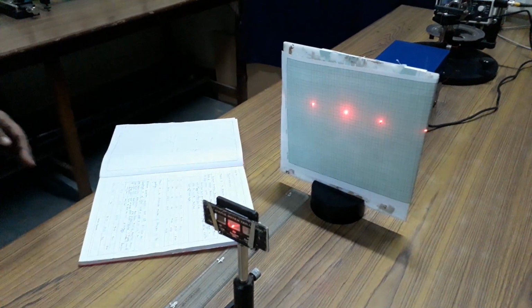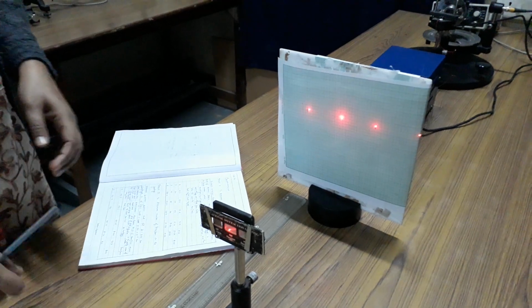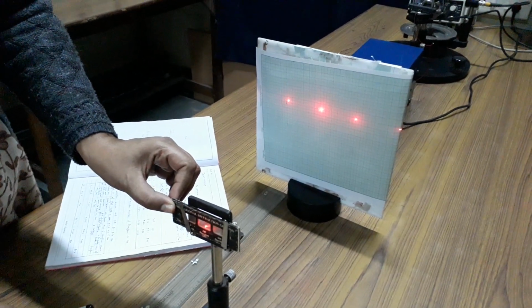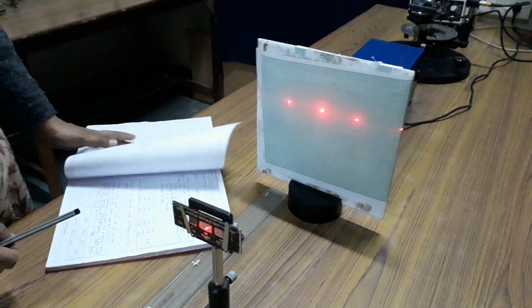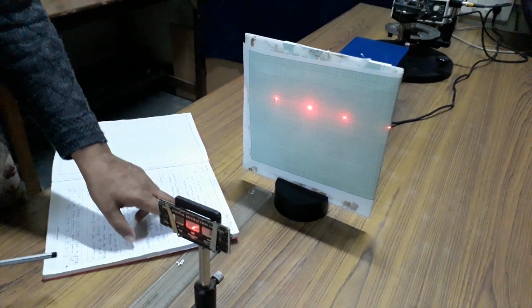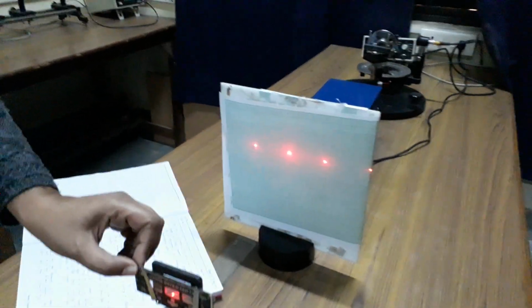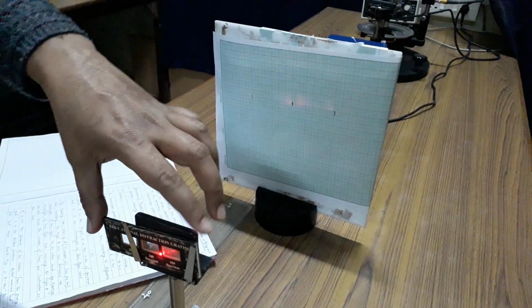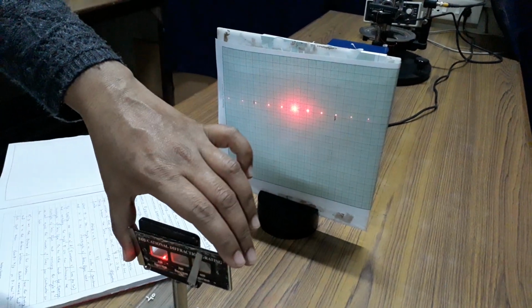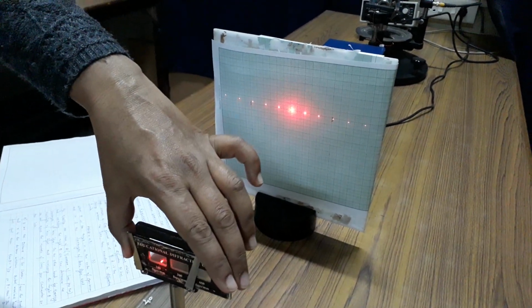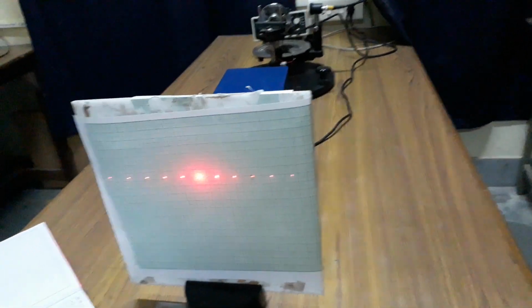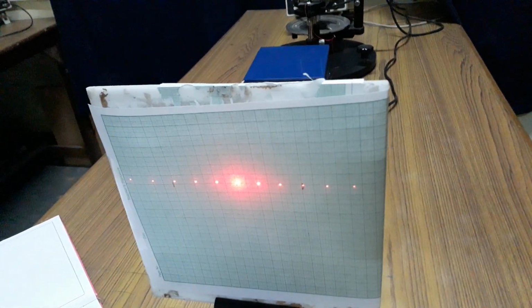Once I have found out the value of lambda, then I'll work on the next part of the experiment, where my objective is to determine the number of lines in a transmission grating. So for that, I take another arrangement, another transmission grating for which the number of lines is different.